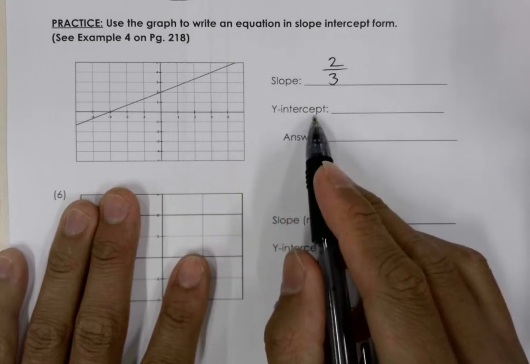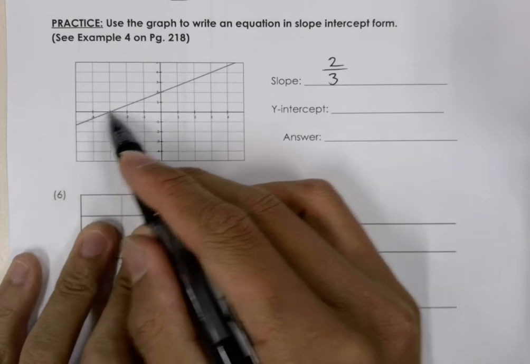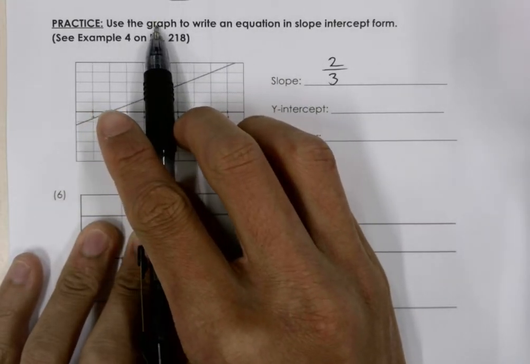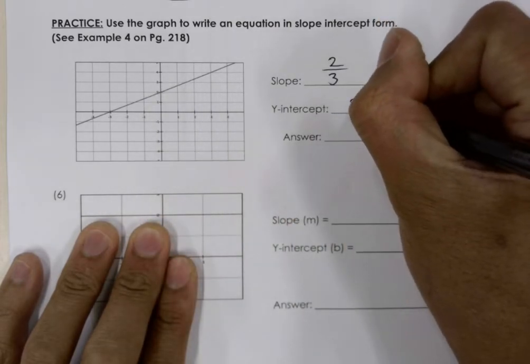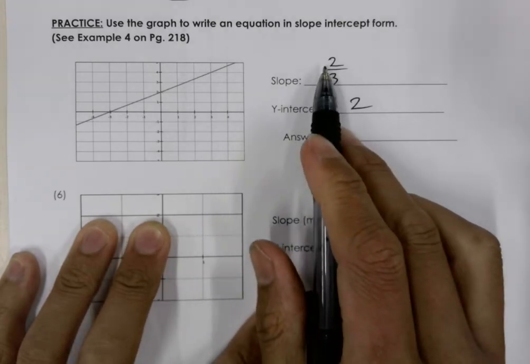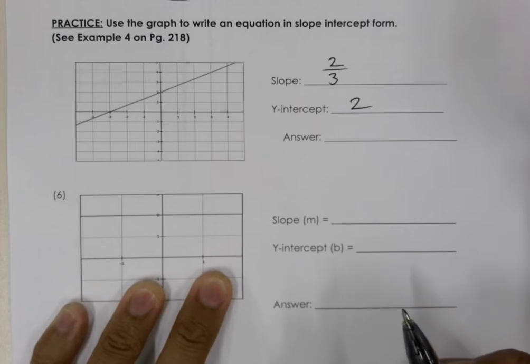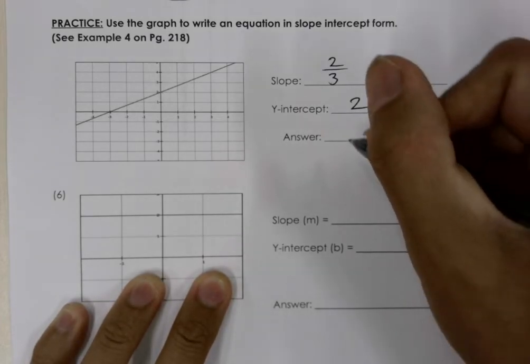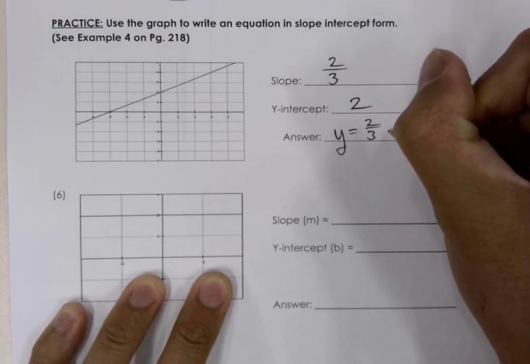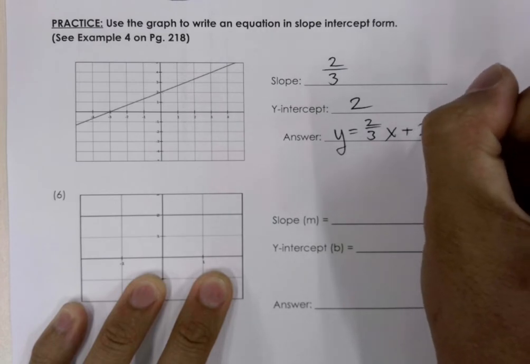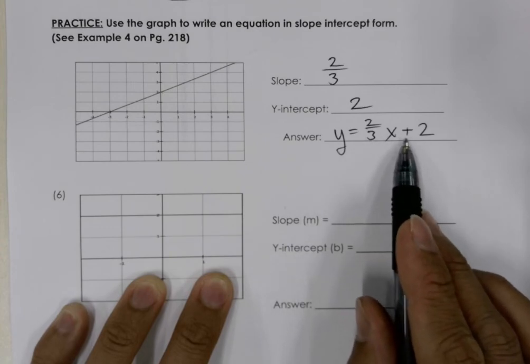And what is our y-intercept? Our y-intercept is where the graph crosses the y-axis, and that is right here, which is positive 2. So since we have our slope and our y-intercept, writing our equation in slope-intercept form is straightforward. Y is equal to 2 over 3 x plus 2. Y is equal to m times x plus b.